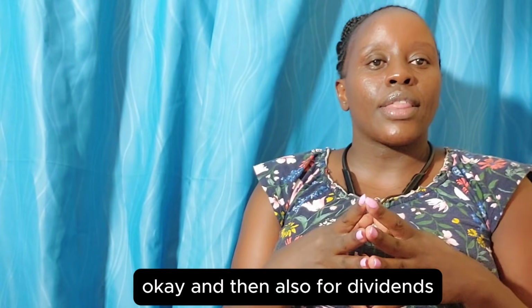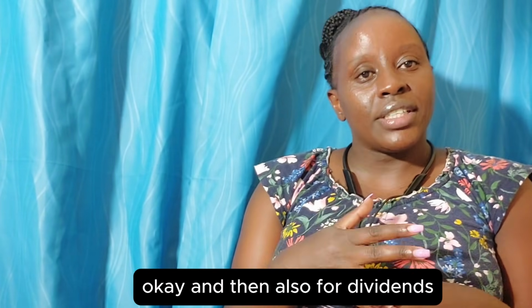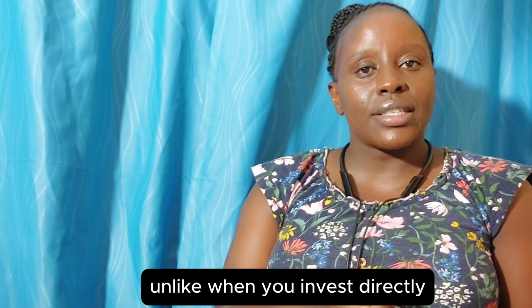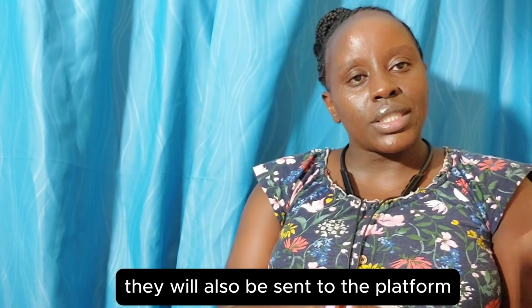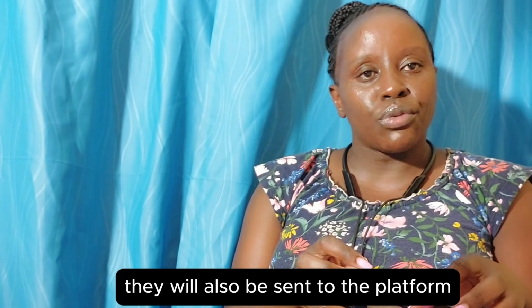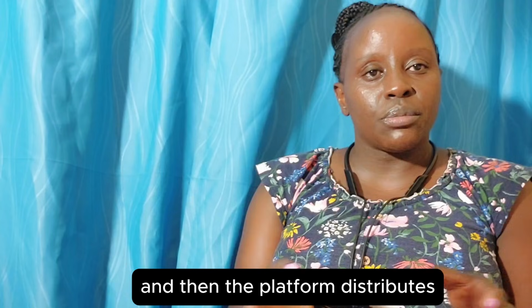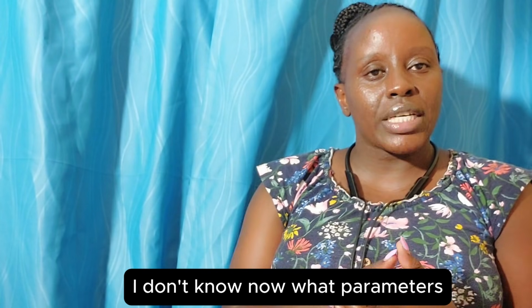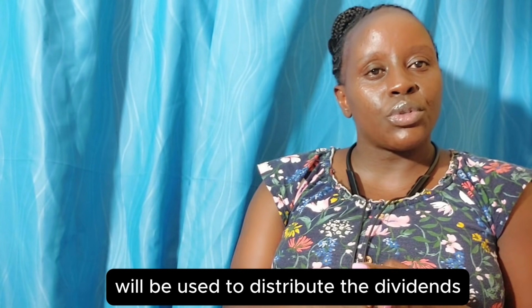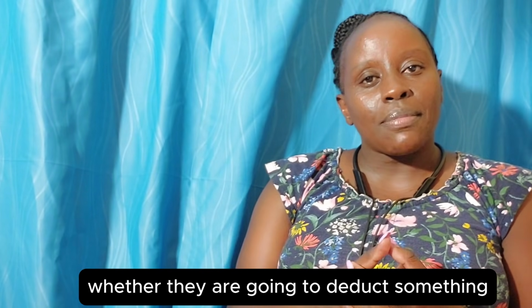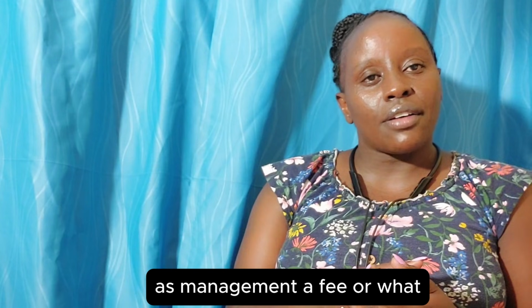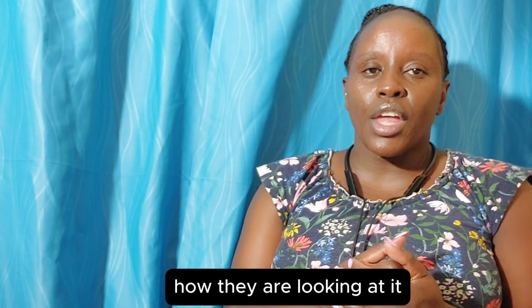Okay, and then also for dividends, unlike when you invest directly and then the dividends are sent to you, they will also be sent to the platform and then the platform distributes. I don't know now what parameters will be used to distribute the dividends, whether they're going to deduct something as management fee or how they are looking at it.